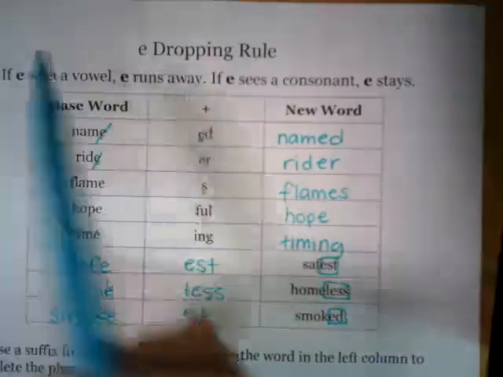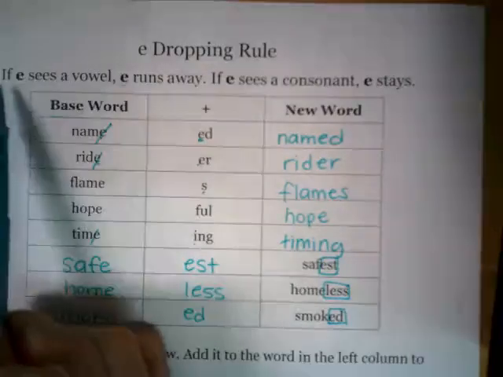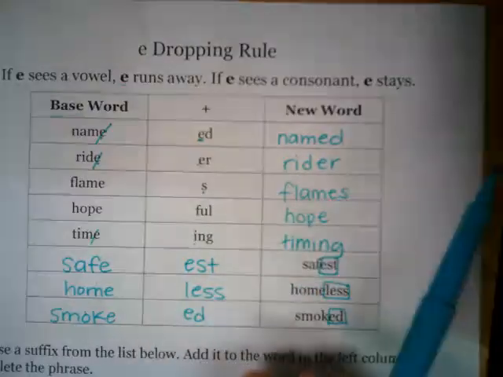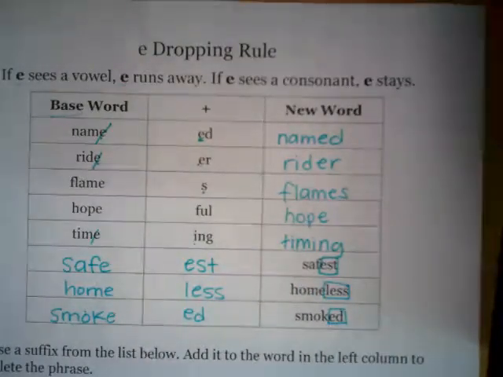Pretty simple. The phrase chant, we're going to say, if E sees a vowel, E runs away. If E sees a consonant, E stays. That's what we're working on. Remember to practice those red words as well. They're very, very important.